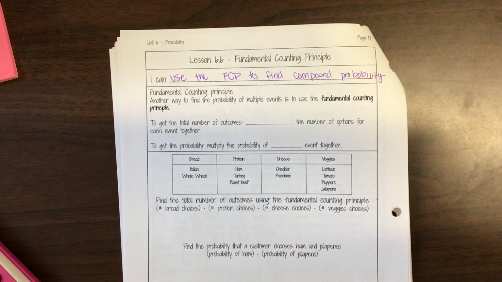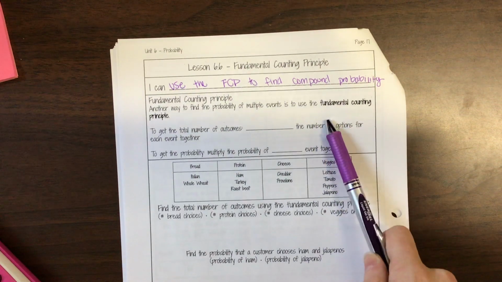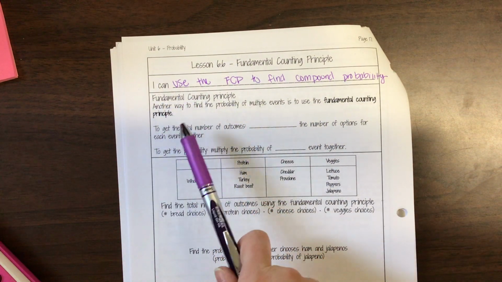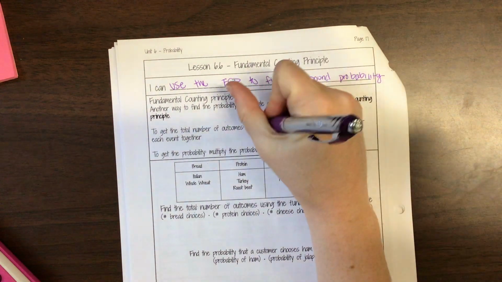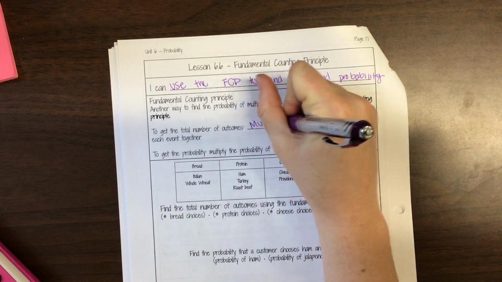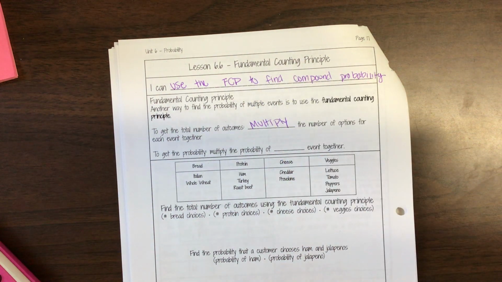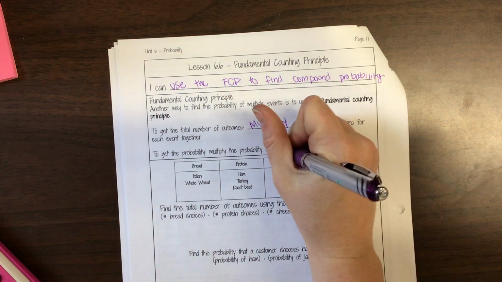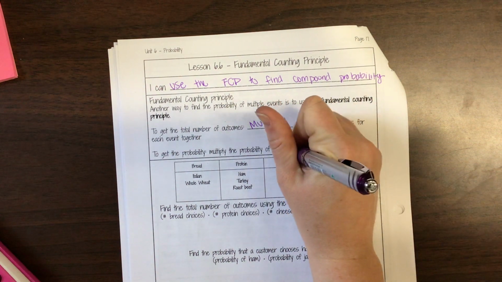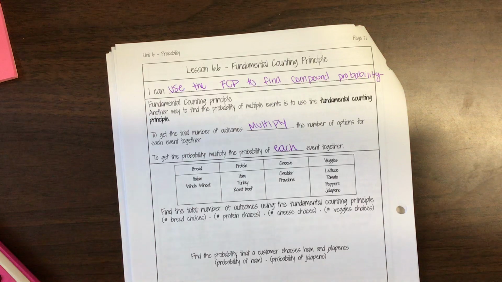Okay, so like I said, it's called the fundamental counting principle. And to get the total number of outcomes, you're going to multiply the number of options for each event together. Okay? So to get the probability, you're going to take the probability of each individual event and multiply those probabilities together.